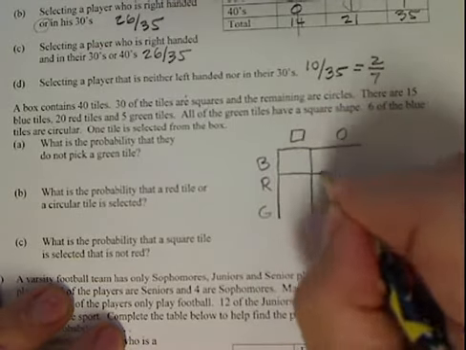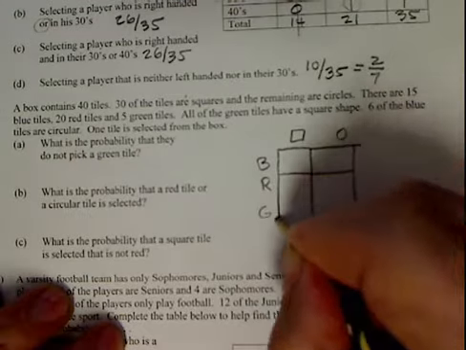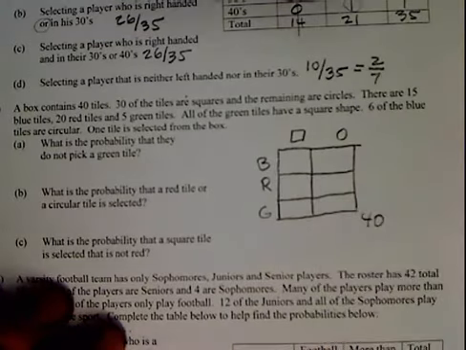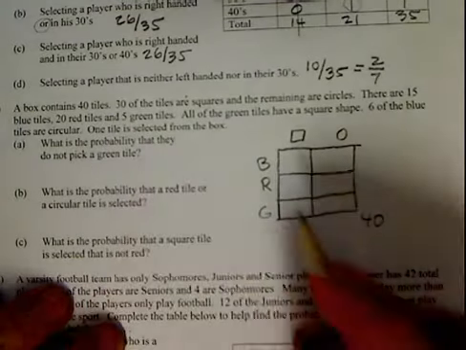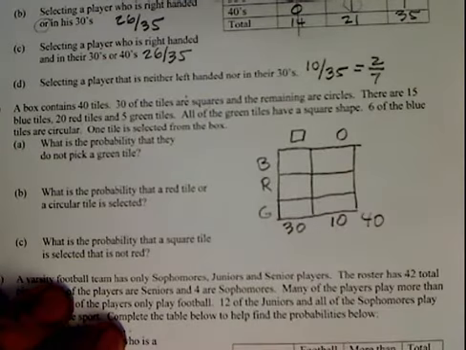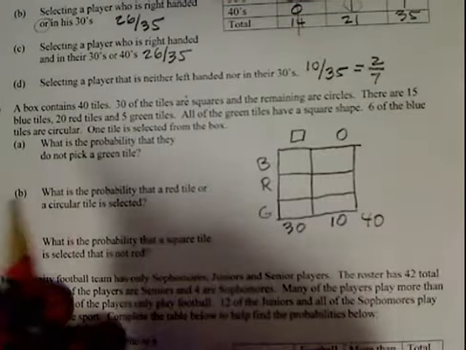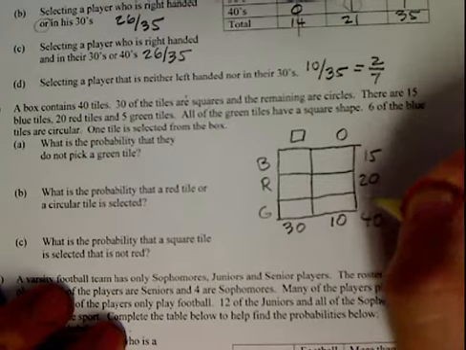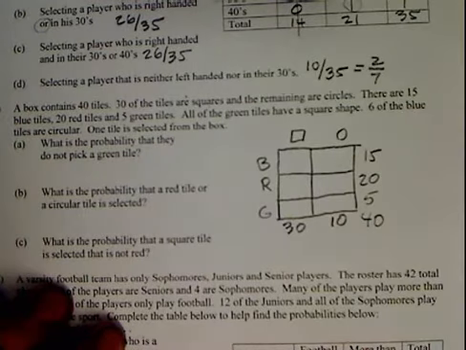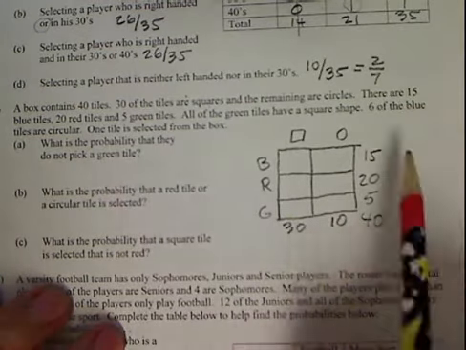Okay, now I want to fill in these, and then I'm going to get my totals. Then I'm going to put down here, there's 40 total tiles, so I know the total is 40. 30 of the tiles are squares. That means 10 are circles. We have 15 blue tiles, 20 red tiles, 5 green tiles. This adds to 40, notice. Okay, so that takes care of our columns and our rows. Now we need some information to be able to figure out the rest of what goes in here.